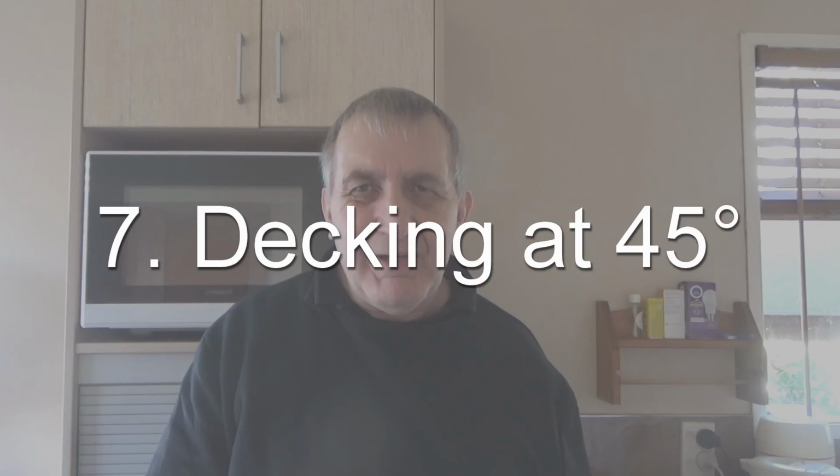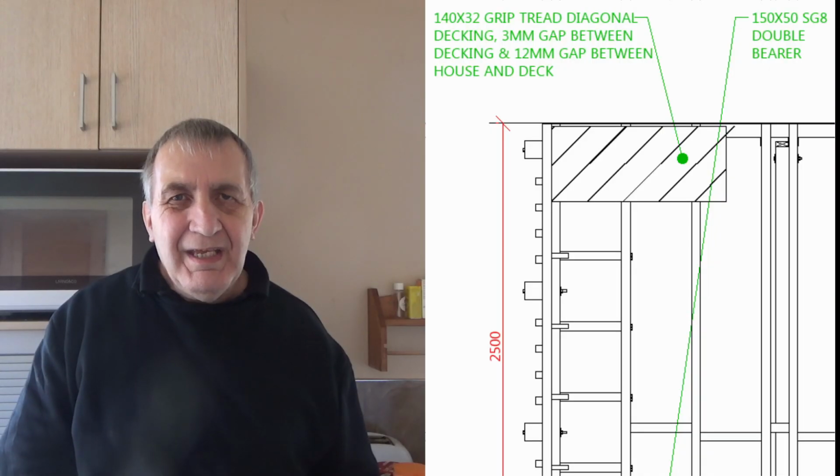Another feature of decks in the 1500mm to 700mm high category is having your decking at 45 degrees. Unfortunately this can't be incorporated on the lower decks from 700 to 400mm high. The main reason is that the joists are spaced 600mm apart, which would have to change to 400mm, and then you need quite a bit more joists, which would add to the cost of the deck. This may be something I add at a later time.